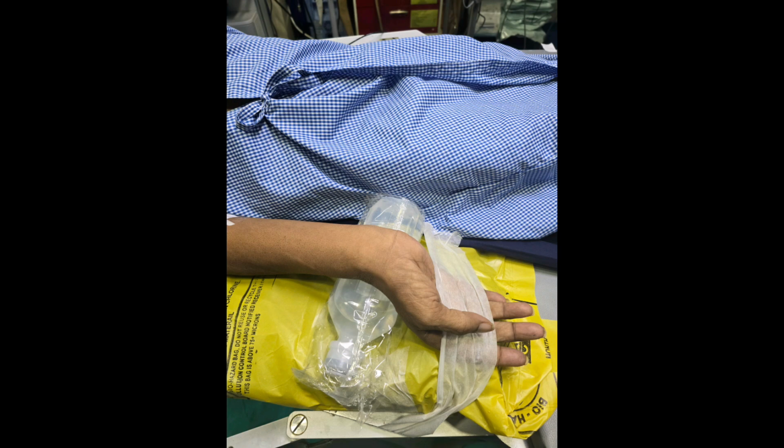Today I'll show how I puncture the radial artery. I have good success with this technique. Hope it helps others also.